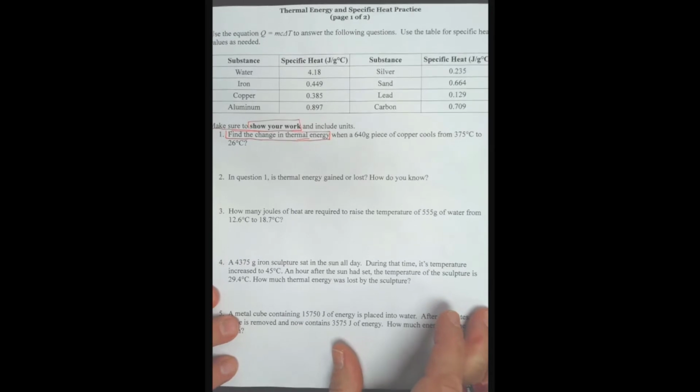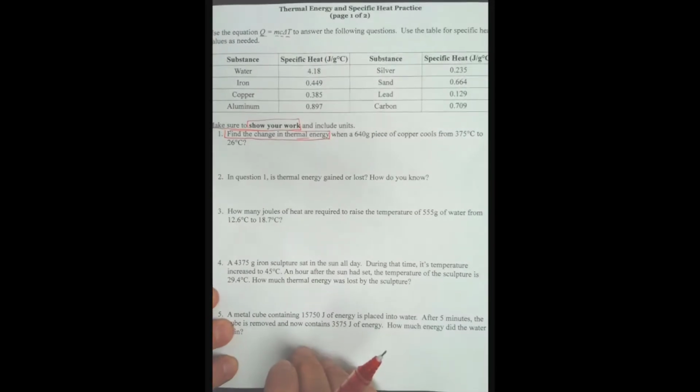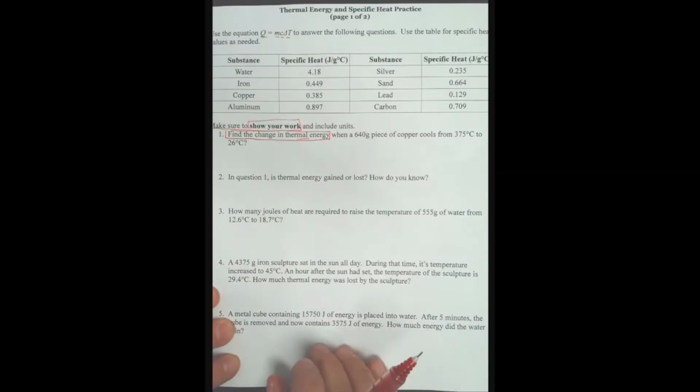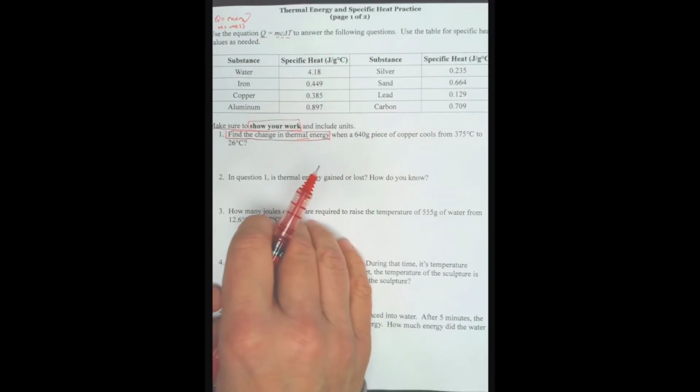When it comes to these symbols, we have to make sure we know what they mean. What is Q? What is M? What is delta T? Just remember that Q equals energy, M equals mass, and I'm going to write this down because we can't write this down enough: C, or in my case, CP, is specific heat.